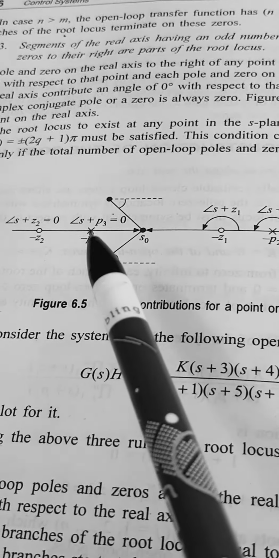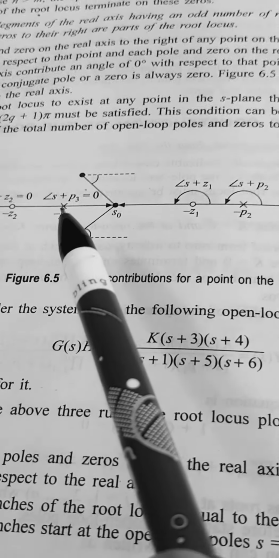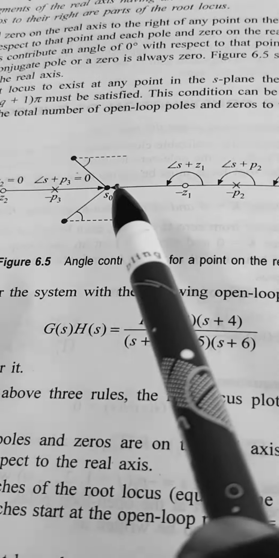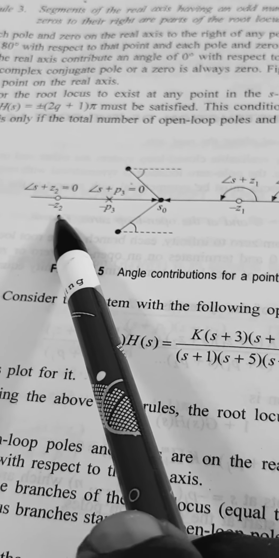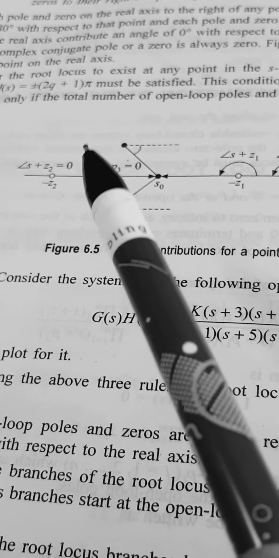Now the angle contributed by this pole that is located left of this reference point is 0. The angle contributed by this zero that is located left of this point is 0.